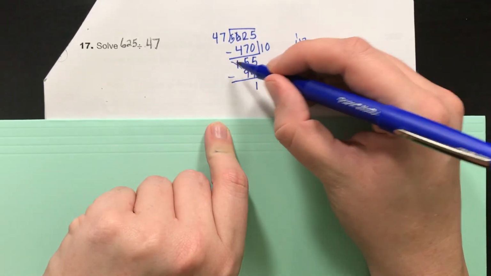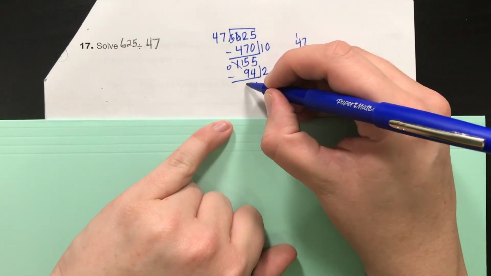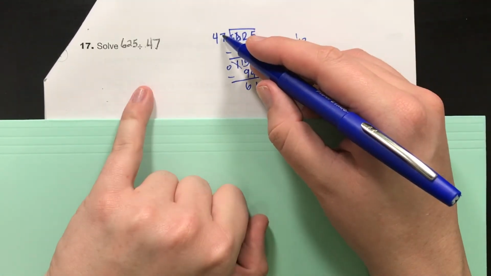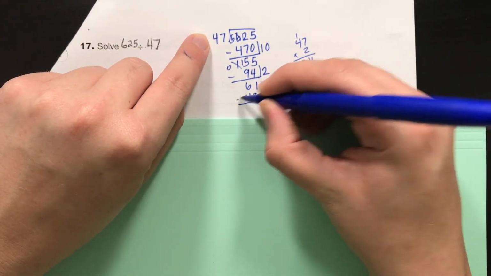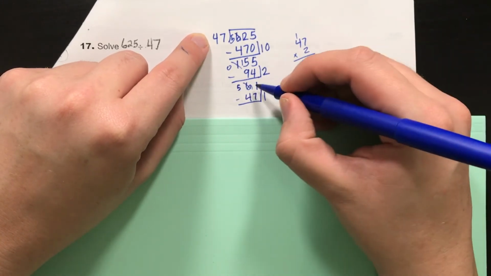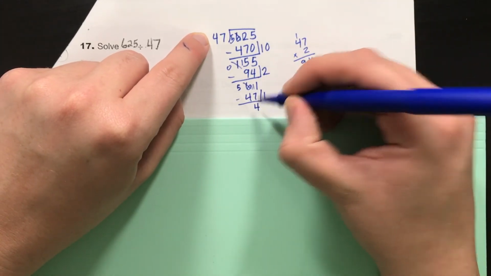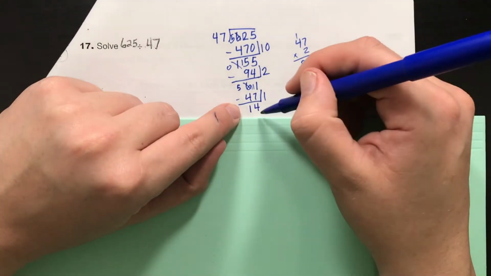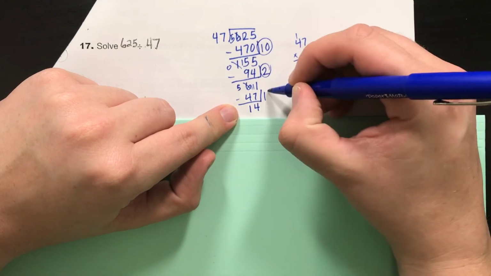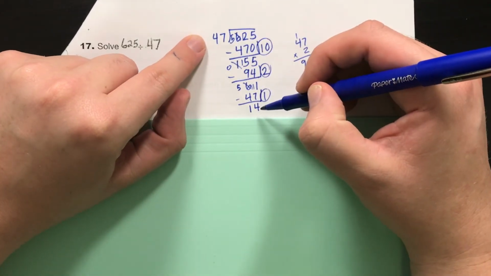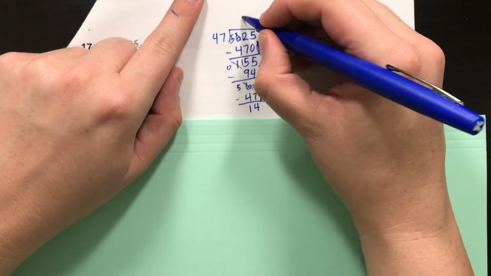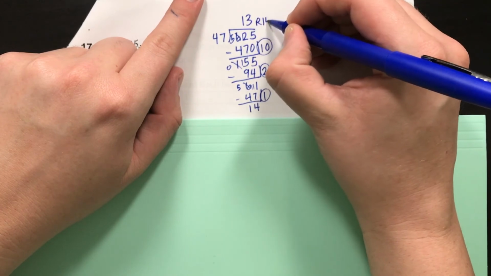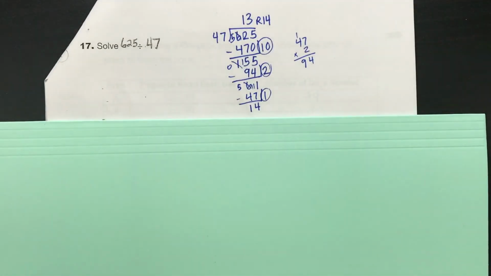Subtract. 15 minus 9 is 6. I have 61 now. So I think I can only fit 47 into 61 one time. So I'll try that. 11 minus 7 is 4. And 5 minus 4 is 1. So we have 14. So I'm going to circle my side numbers because 47 cannot fit into 14. So now we're finished with that part of the problem. 10 plus 2 plus 1 is 13, and then we have a remainder of 14. So the answer for that one is 13, remainder 14.